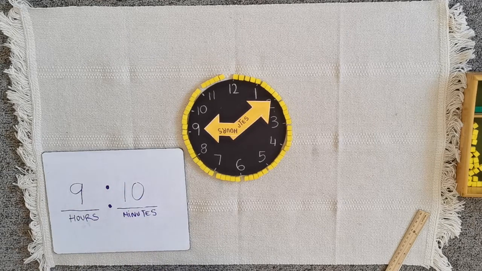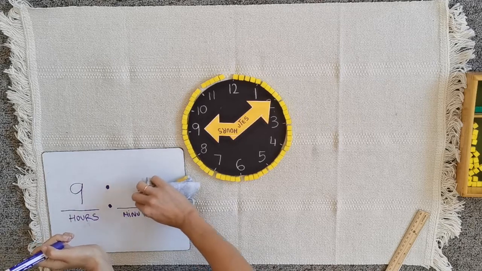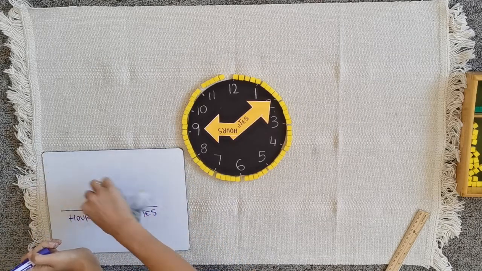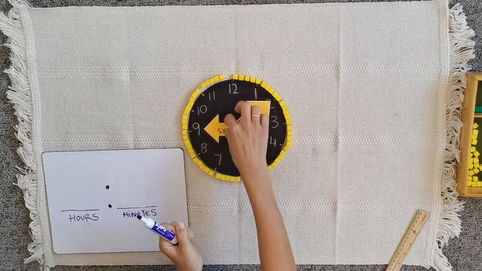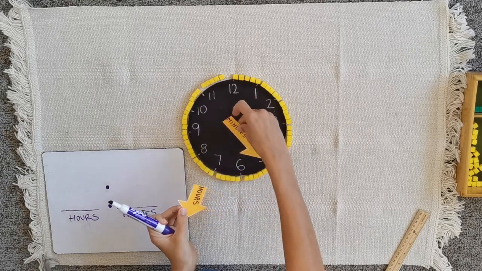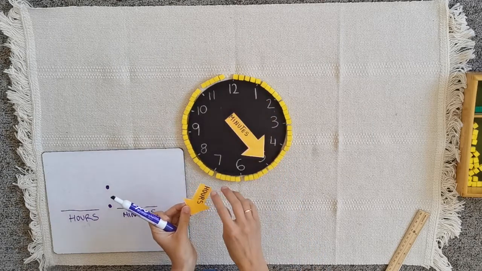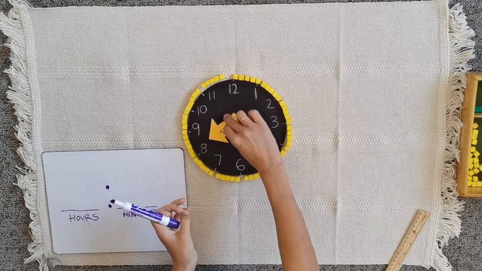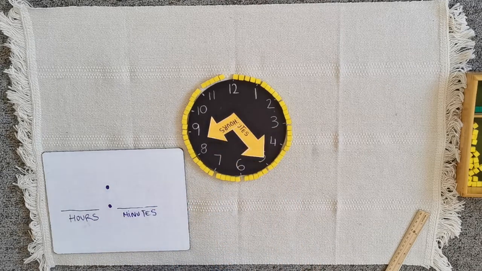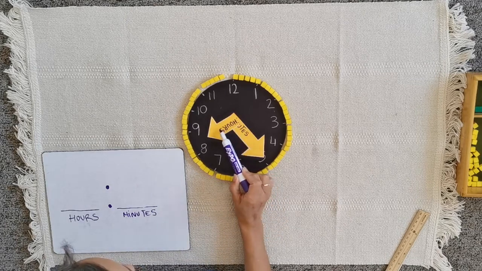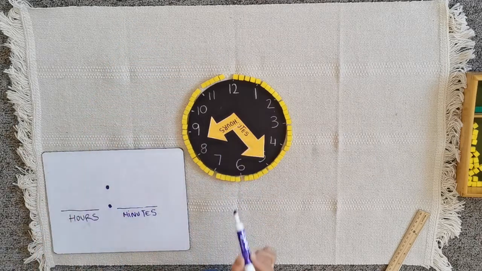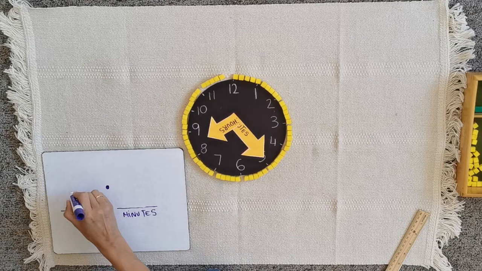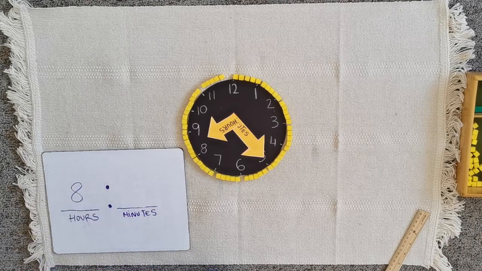Ta-da! You see, it's not so hard. It seems you need to practice tons of times and realize by yourself how the clock works. Another one. Minutes over here, and hours over here. But let's go with the hours. You will see that it's in between 8 and 9, but it's not past 9, so I know that it's the previous time. In this case, it's 8. 8 hours. Now let's go with the minutes.